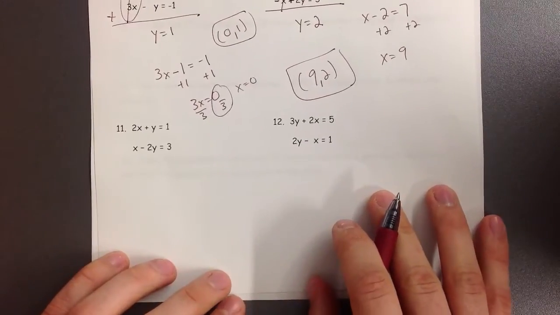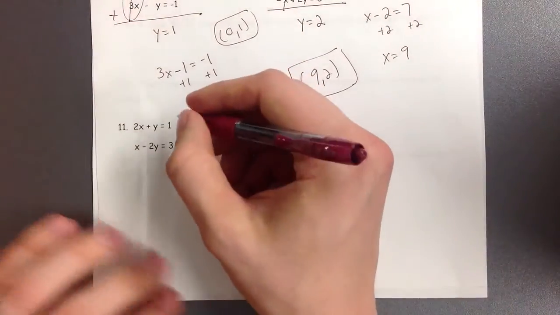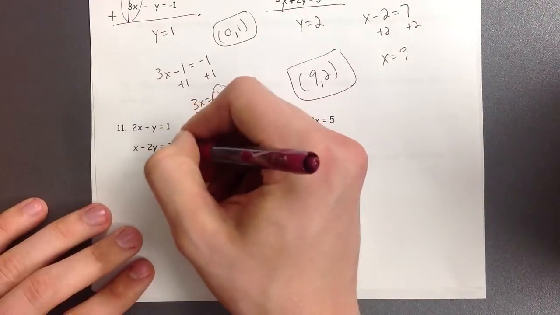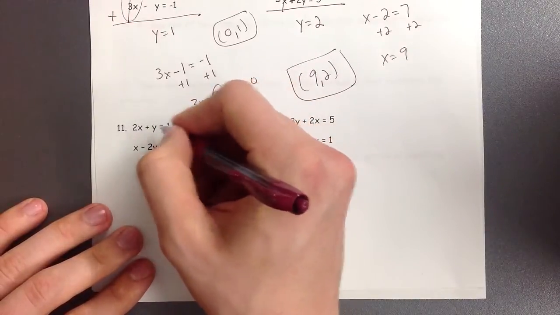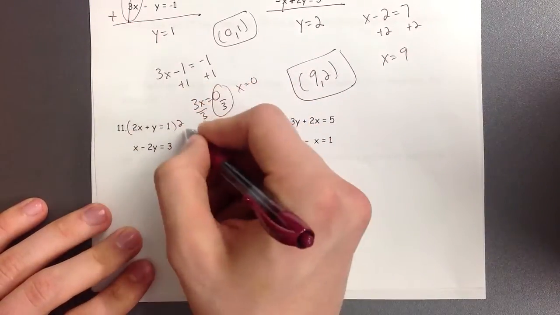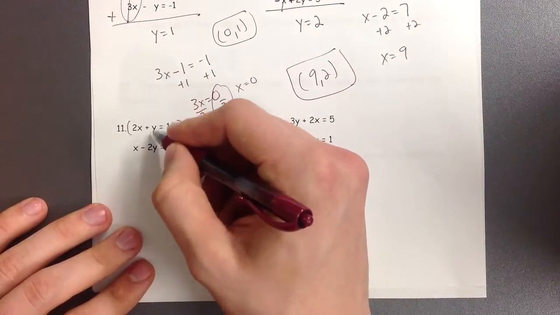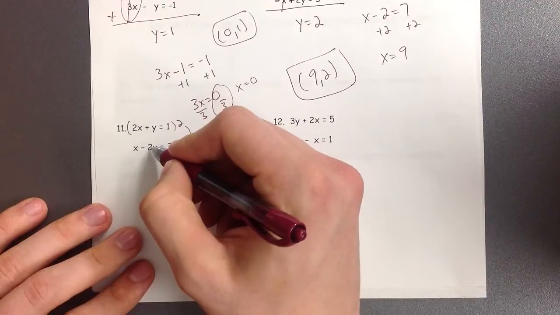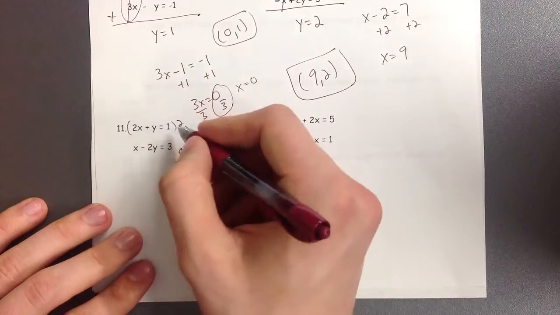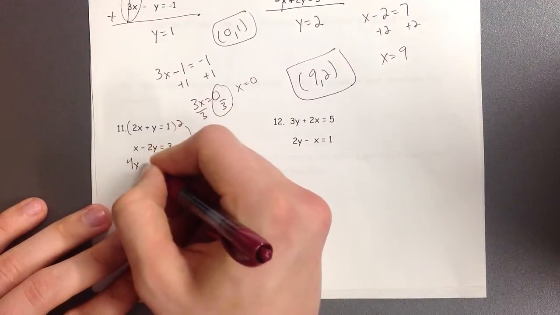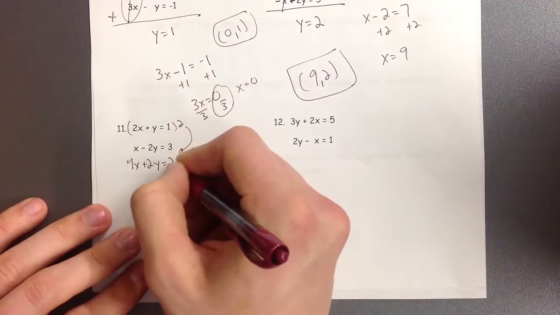Let's look at number 11. Again, nothing cancels. I want it to cancel. Nothing's going to cancel when I add it together. I'm going to take this top equation and multiply it by 2. The reason I picked the top equation is because the y's already have alternating signs. I've got a plus y and a minus y. So if this y simply had a 2 in front of it, it would cancel the other one out. That's what I'm looking for.